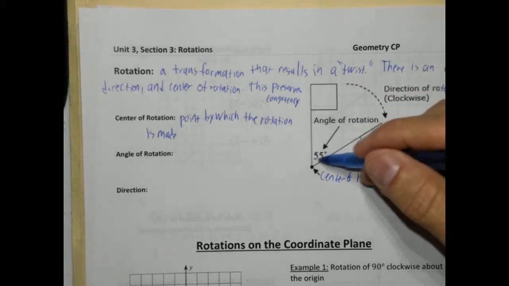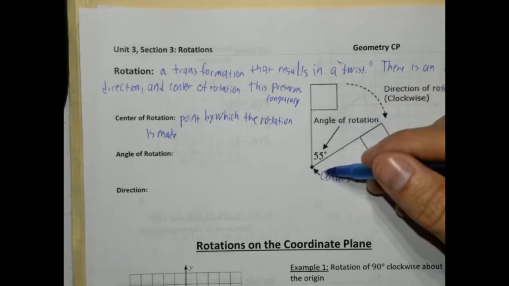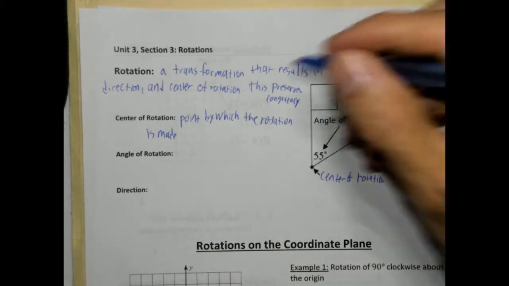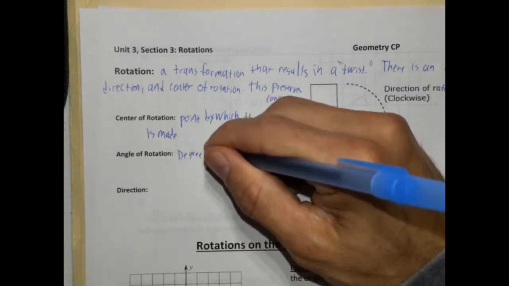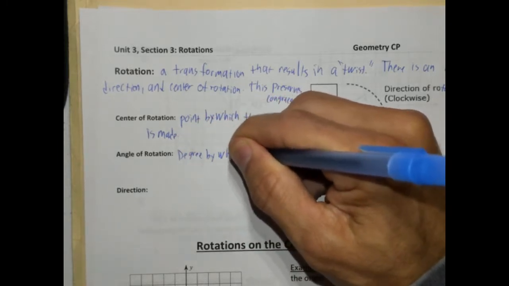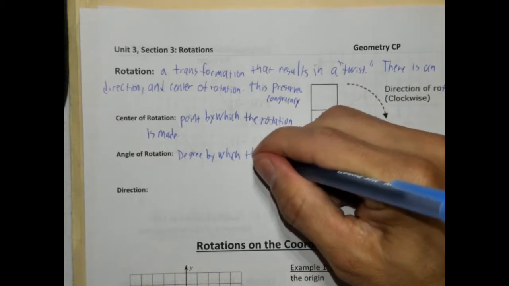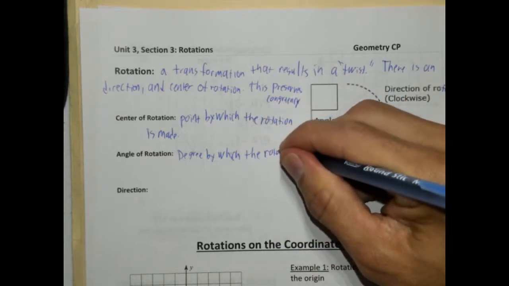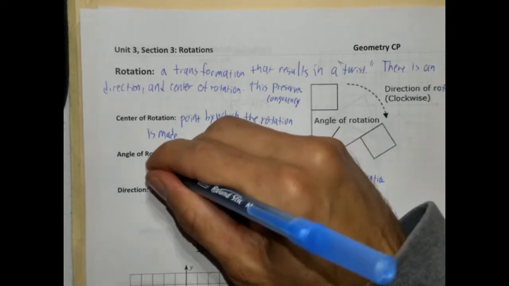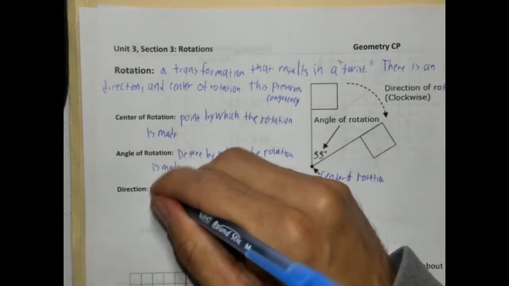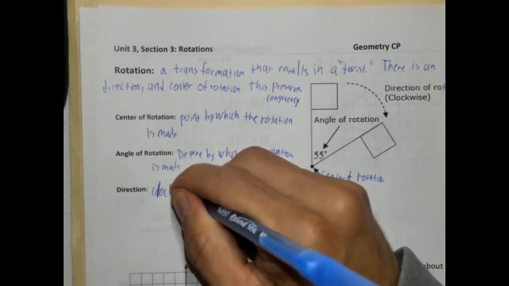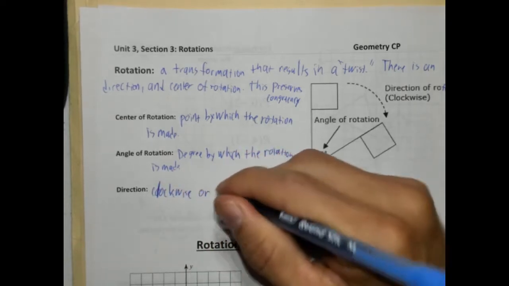And this is the amount of degrees, the angle of rotation, and this is the point by which it's rotated. So angle of rotation is going to be the degree by which the rotation is made. And direction is going to be either clockwise or counterclockwise.